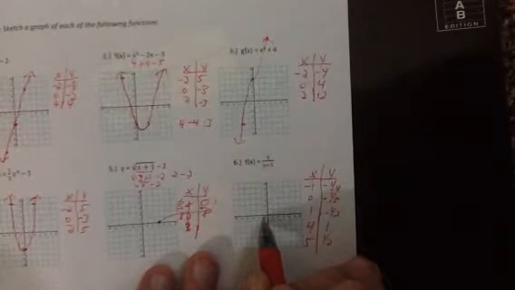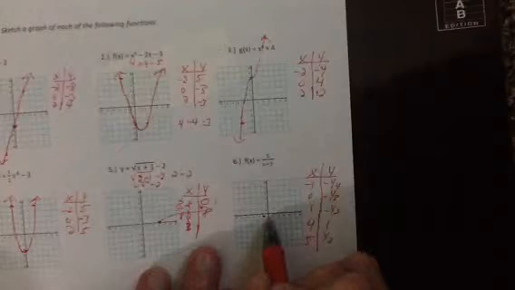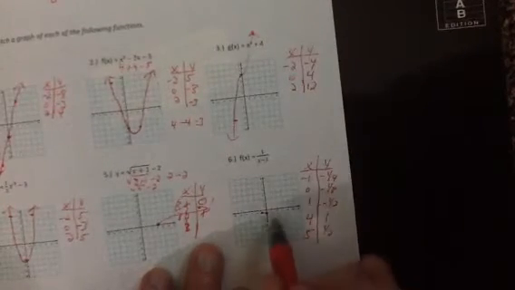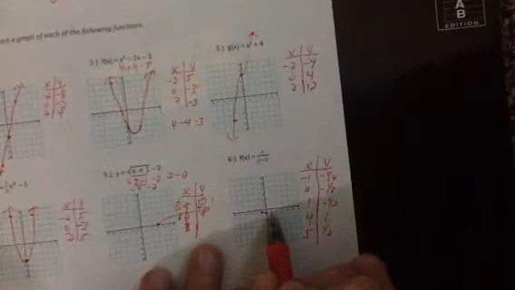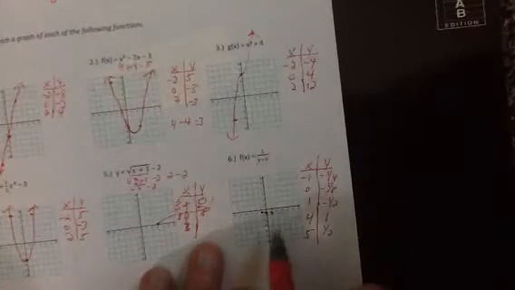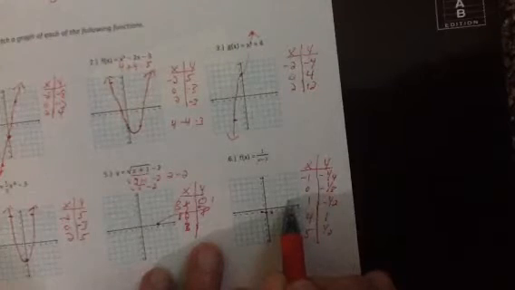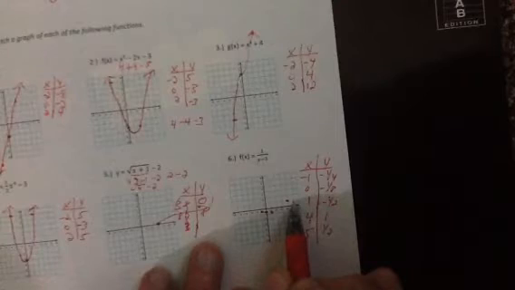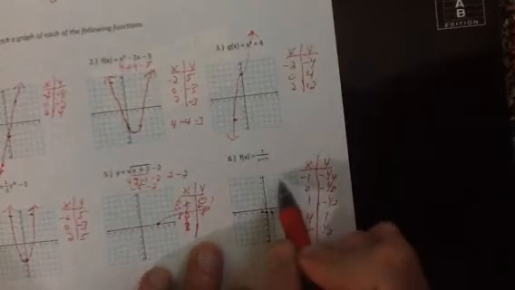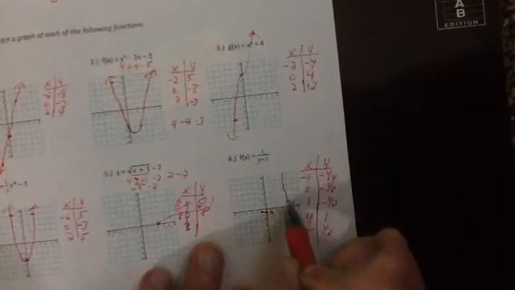So let me try to sketch some of these. Negative 1 and negative 1/4 is left 1 and down a 4th. 0 and negative 1/3 is down a 1/3. 1, negative 1/2 is to the right 1 and down a 1/2. 4, 1 is over here. And 5, 1/2 is here. So I believe that's where my curves are.